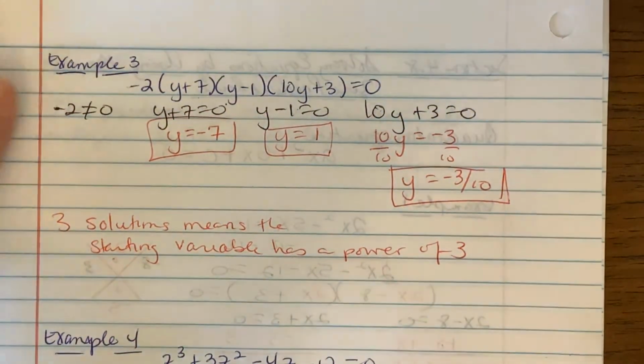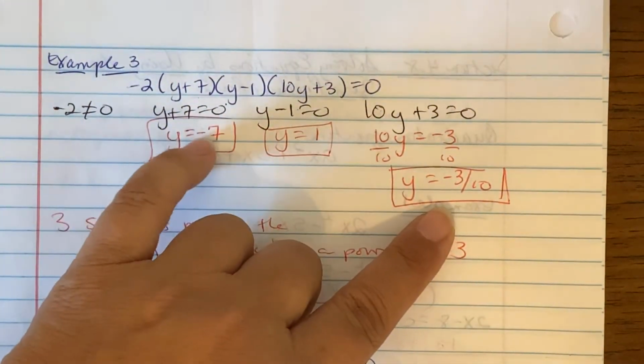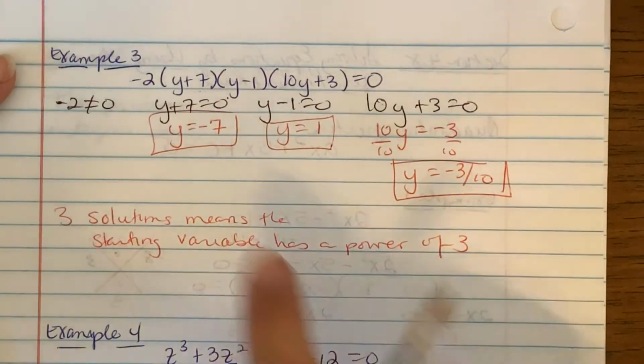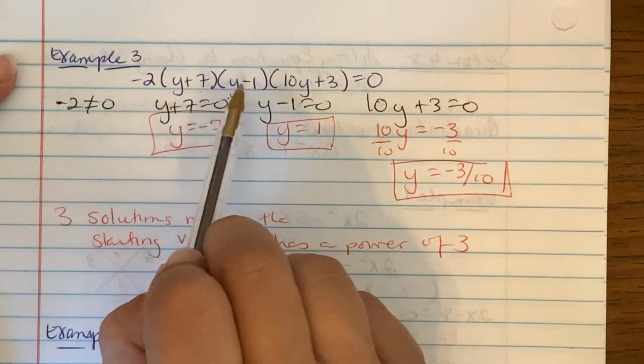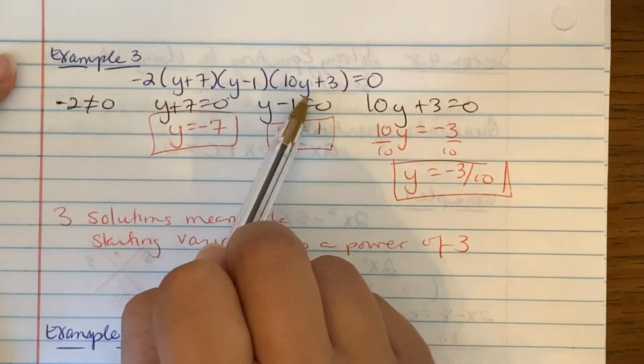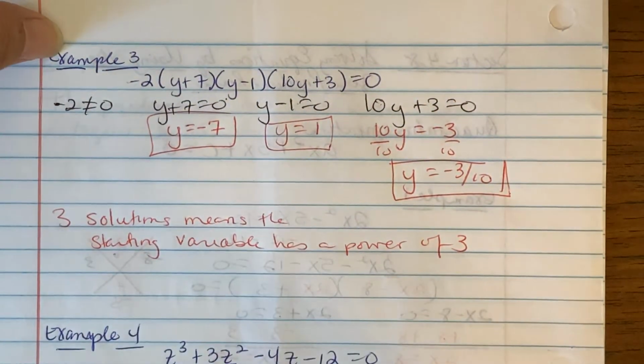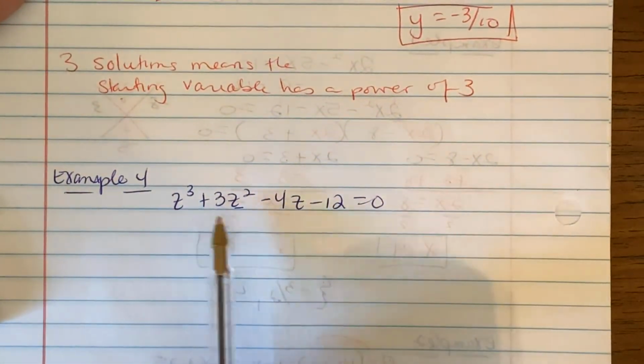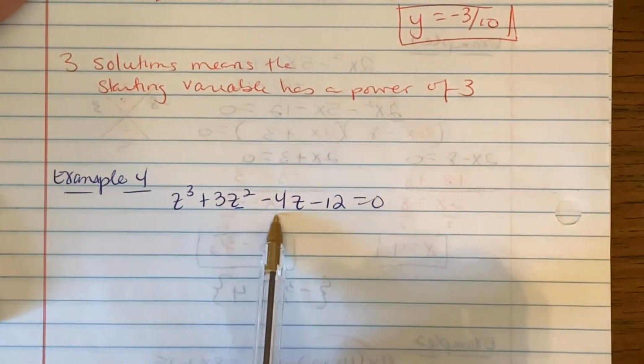So if it's a power of 3, we're going to have 3 answers. If it's a power of 2, you only end up with 2 answers. Power of 1, you have 1 answer. So this would have a cubic function, is y times another y, that means y cubed. In example 4, it says z cubed plus 3z squared minus 4z minus 12.